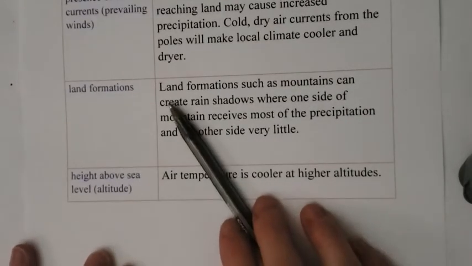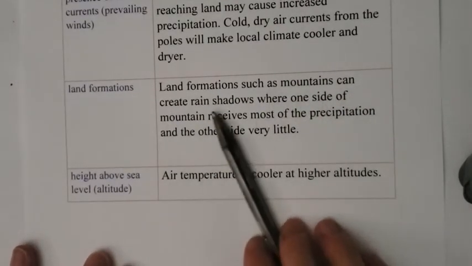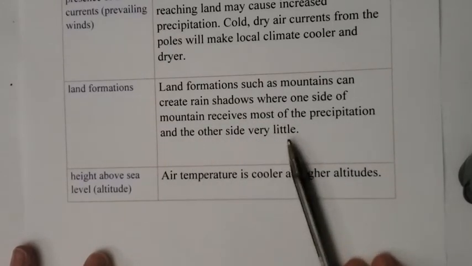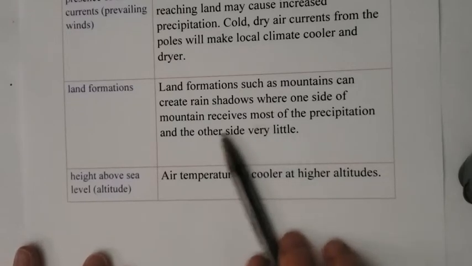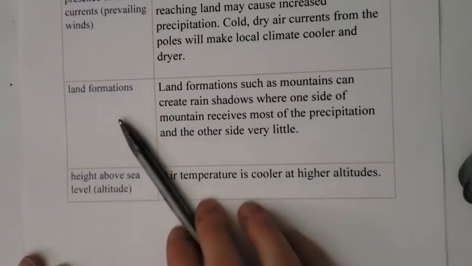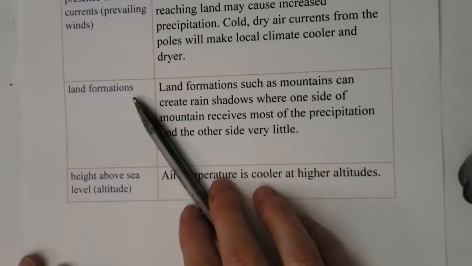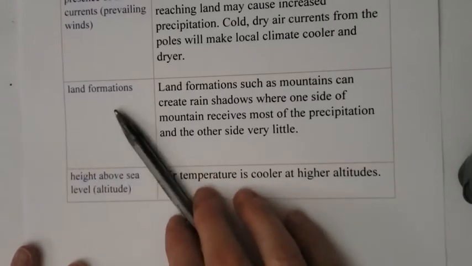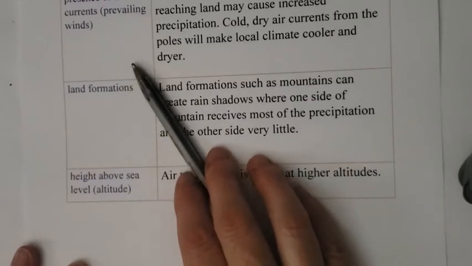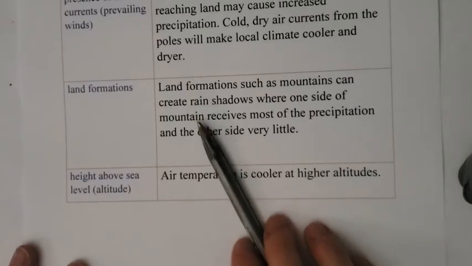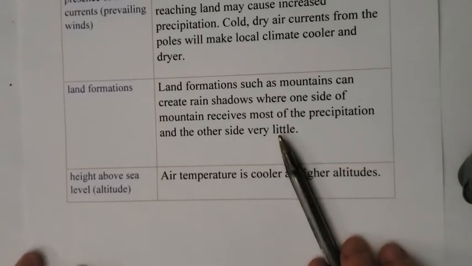Landforms. So landforms such as mountains can create rain shadows where one side of the mountain receives most of the precipitation, on the other side very little. So what happens is as the air goes up the mountain, it starts getting cooler, cooler, cooler. It gets so cold it releases all its moisture in form of rain. So on one side we get very, very lush, but that cold air current continues to the other side and has no more moisture for the other side, and we find the other side of the mountain is actually very dry.